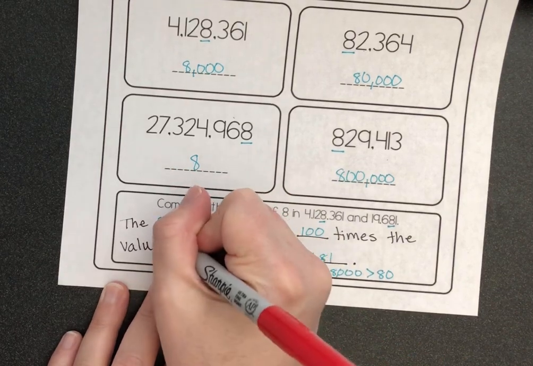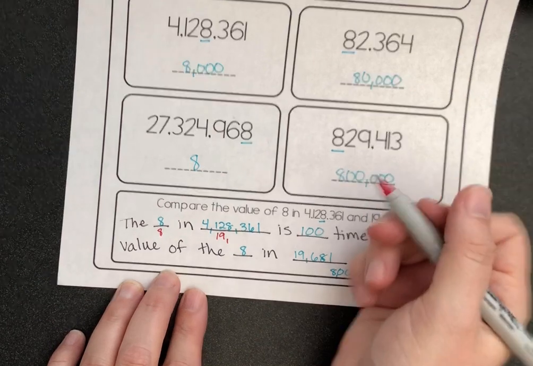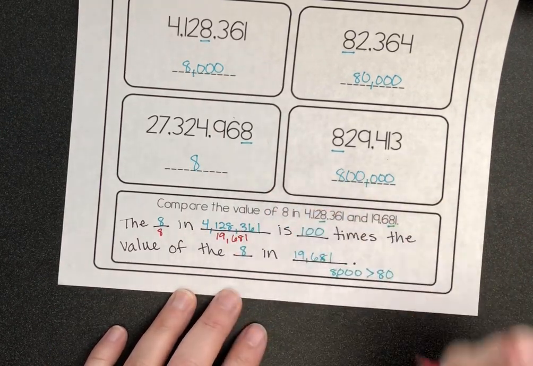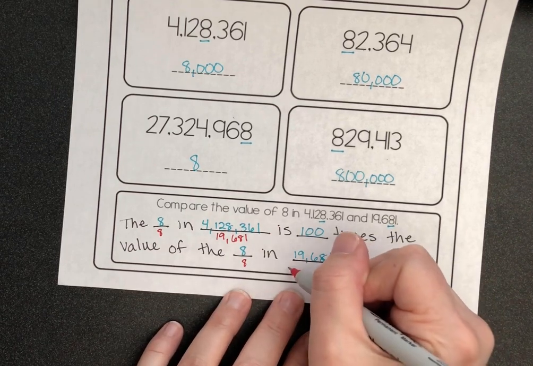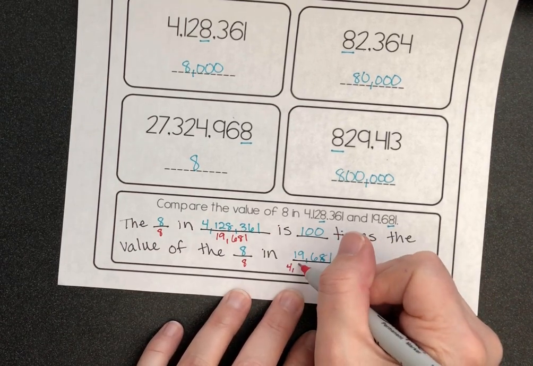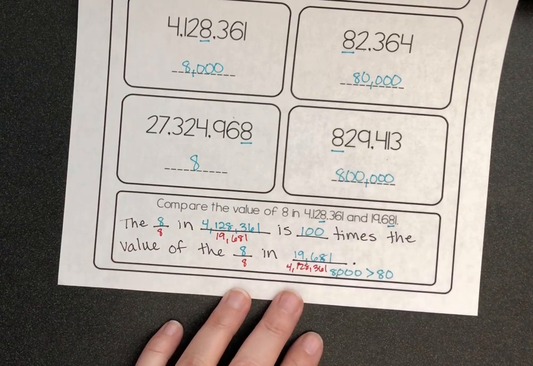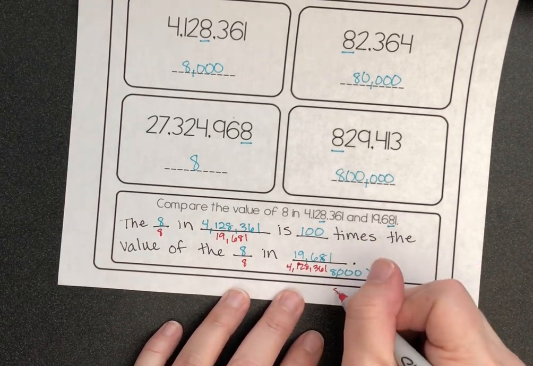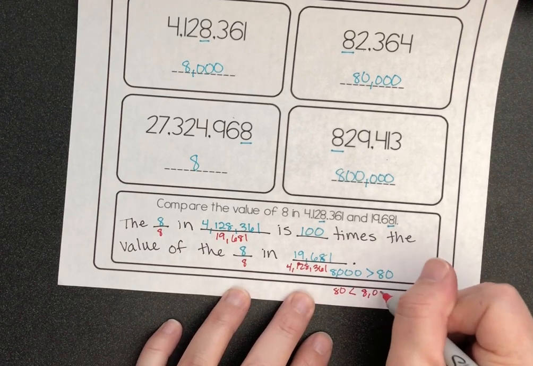So if I had the 8 in, and I'm going to write my small number here, 19,681, and put the 8 here and have our 4,128,361 here. And in this case, we have 80 is less than 8,000.